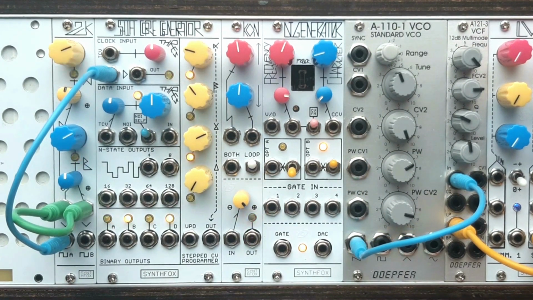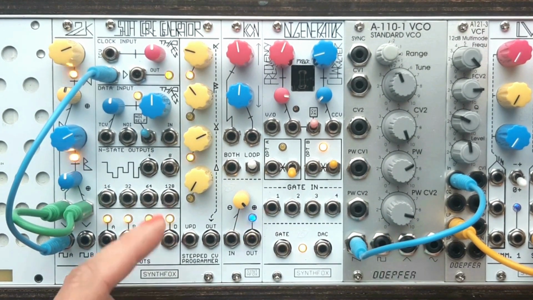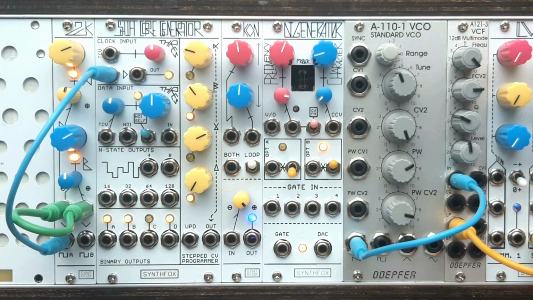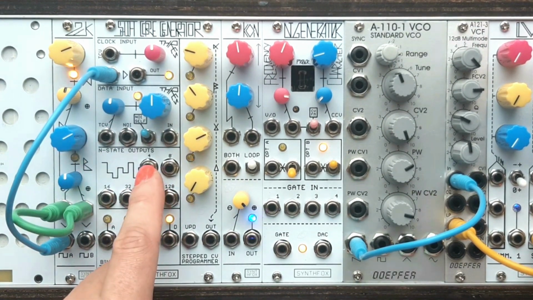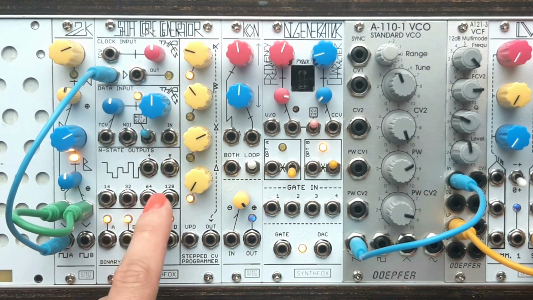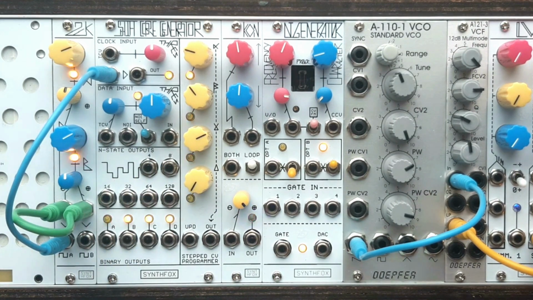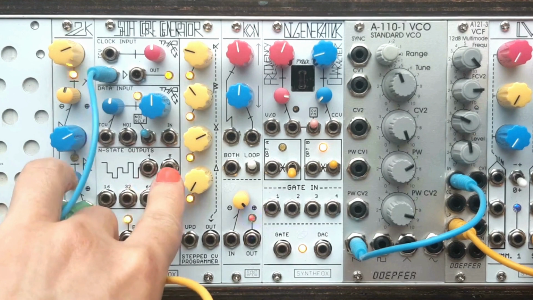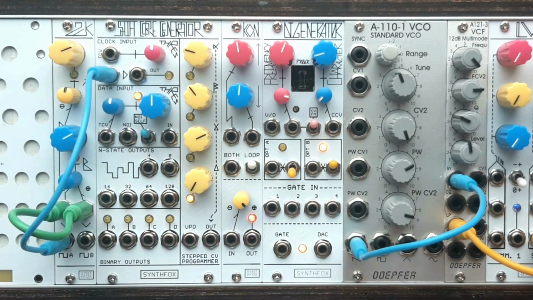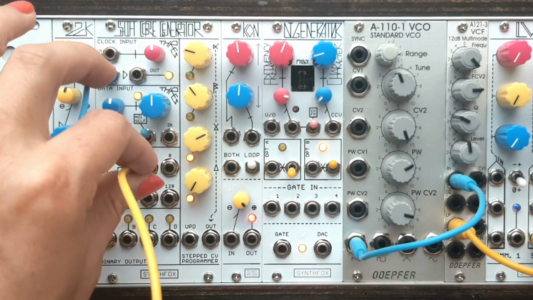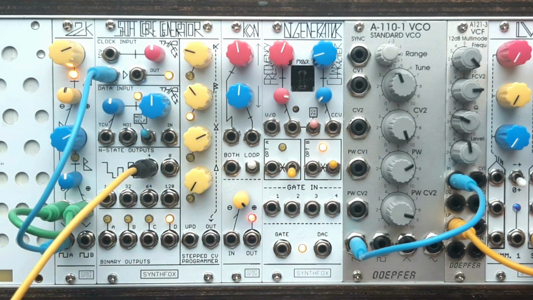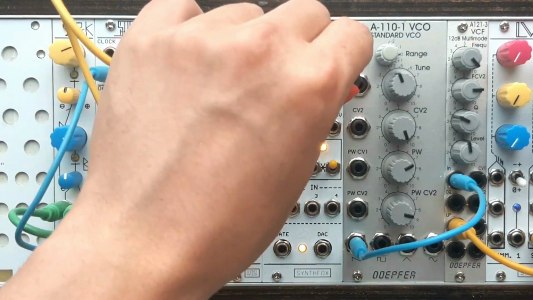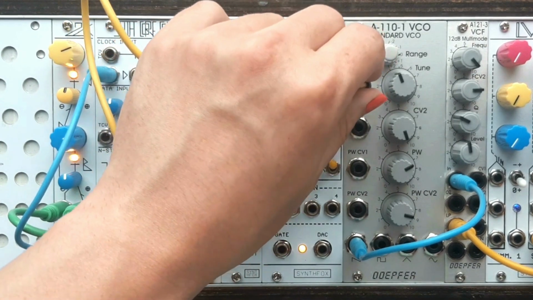Each of the end state outputs is labeled with a number. This is the number of quantized states that this output may take. The number of states varies greatly, from 4 all the way up to 128. The end state outputs directly use the shift register contents to derive stepped signals. The more ones the shift register has, the higher will all the outputs' voltages get. Here, I am using the 4 output to control the VCO pitch.